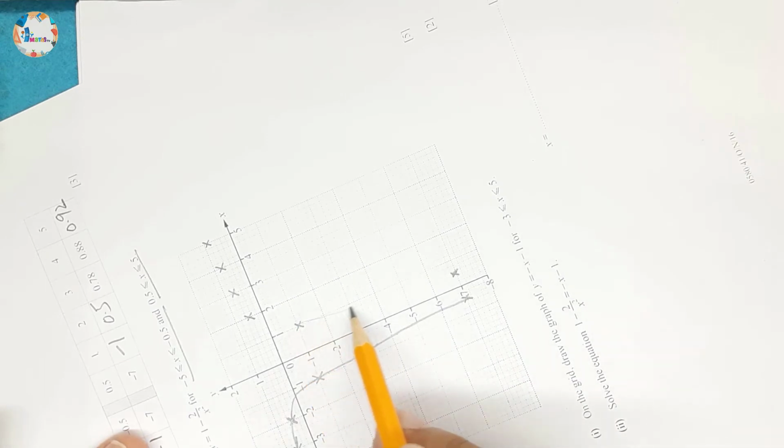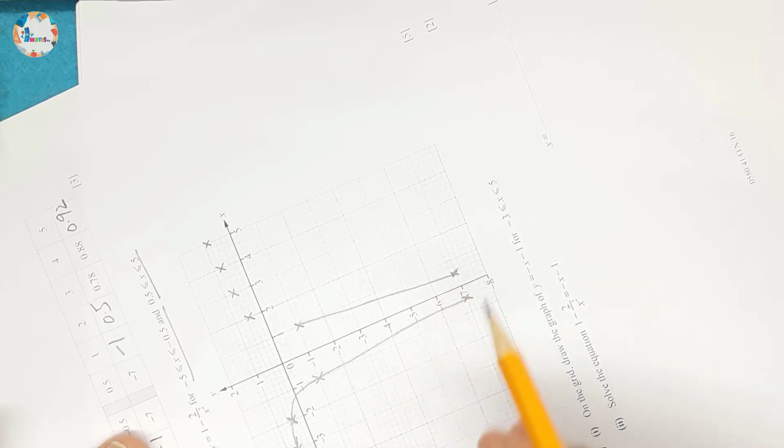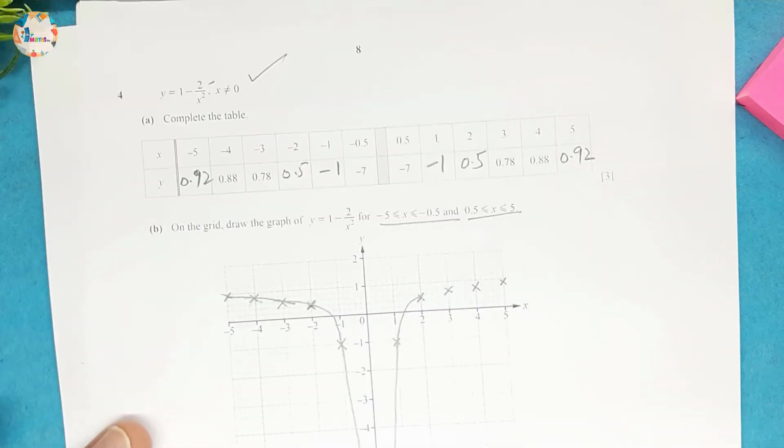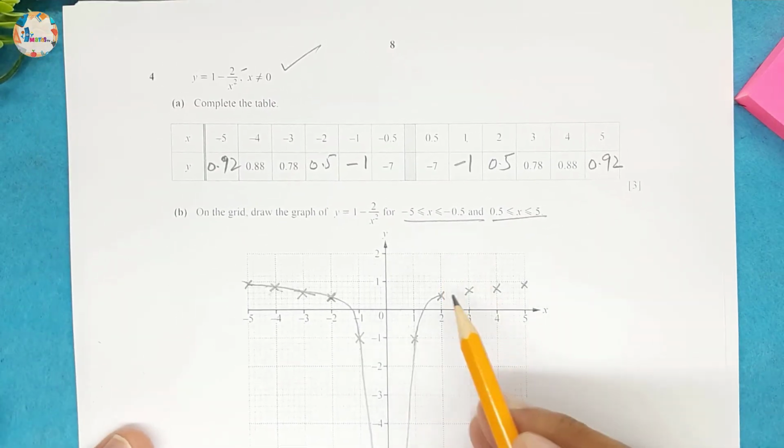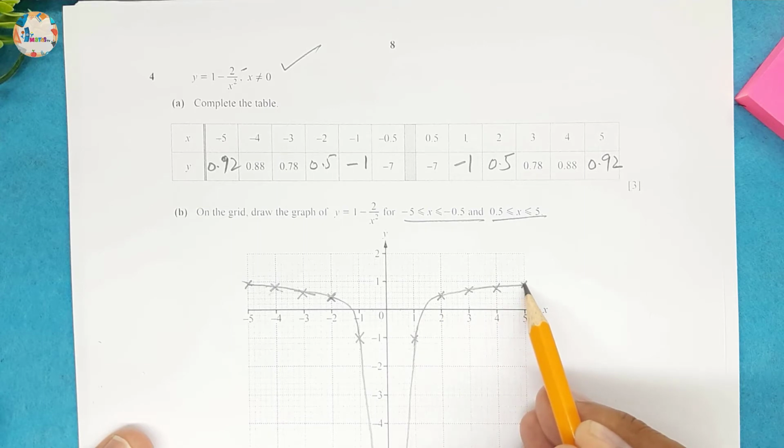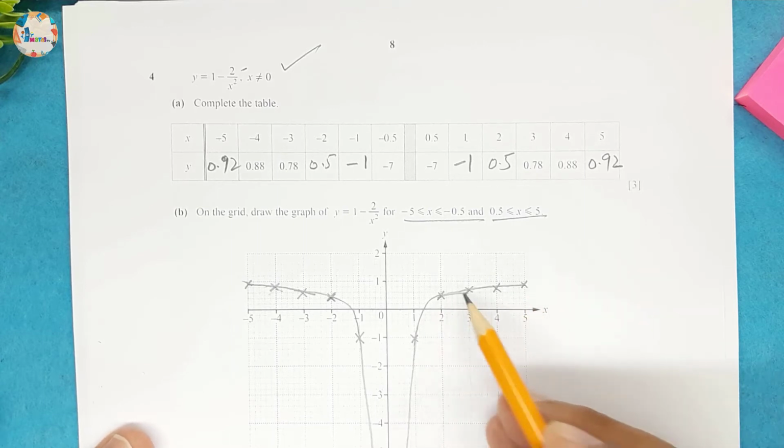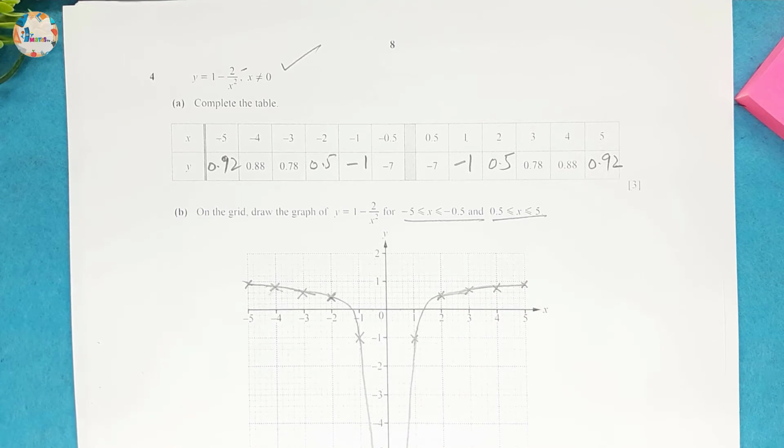We can join this side as well. So this will be turning like this one, and the other side we can draw over here. So this is basically the symmetric curve which we have drawn.